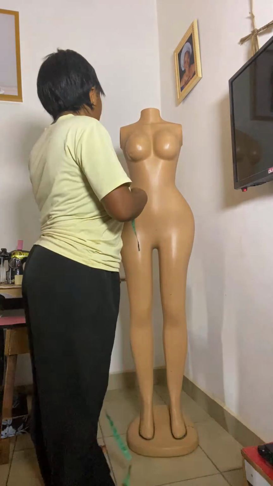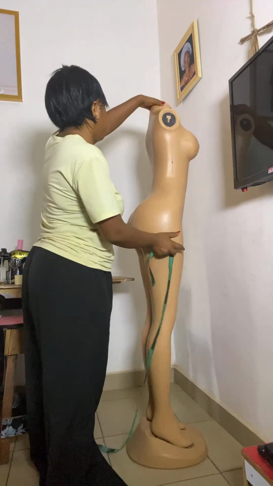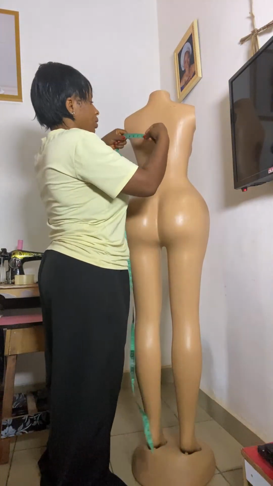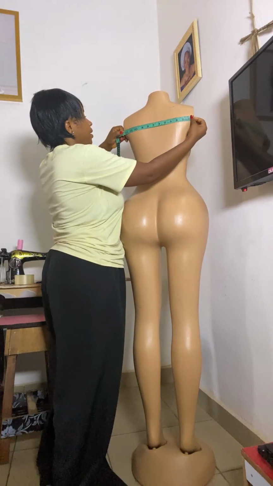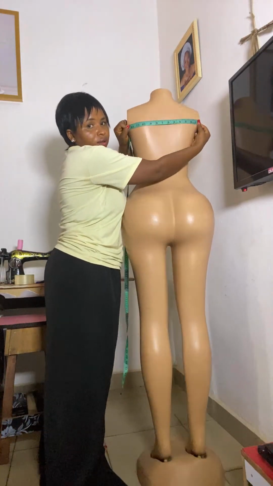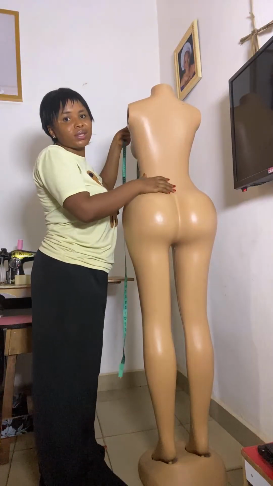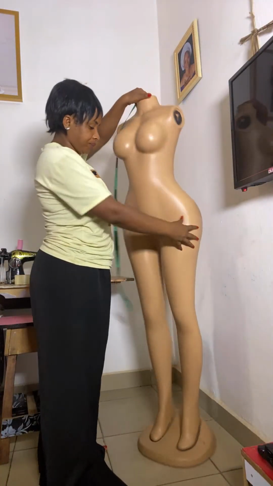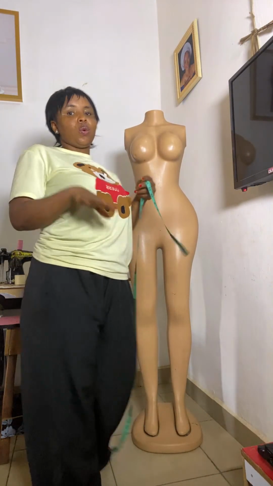The same thing you do for your front, for your chest, you do the same thing for your back width. Now from your back width, from this point here to this point here, can you see? So this is your across back. That is your across back.